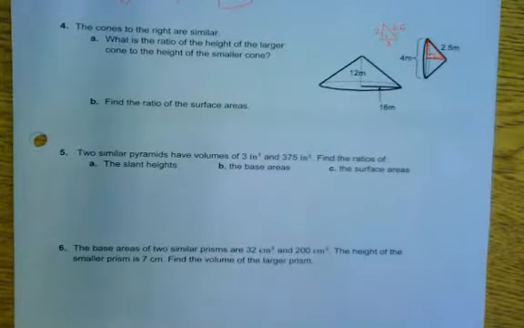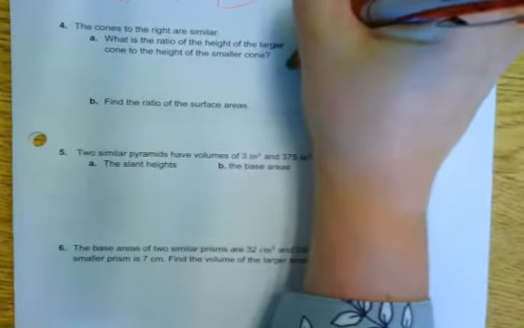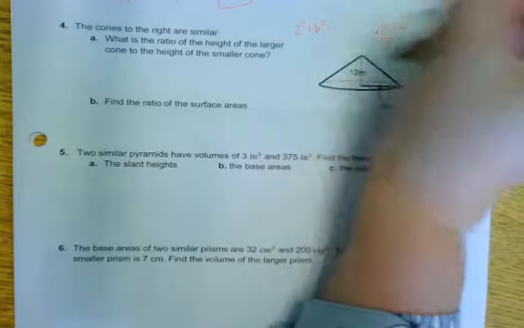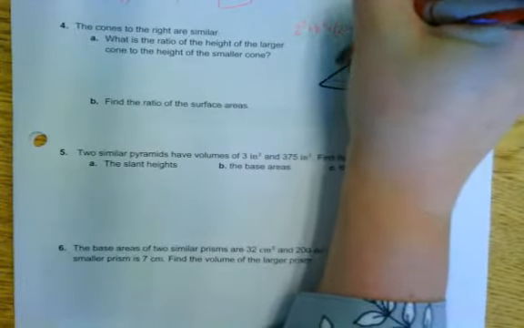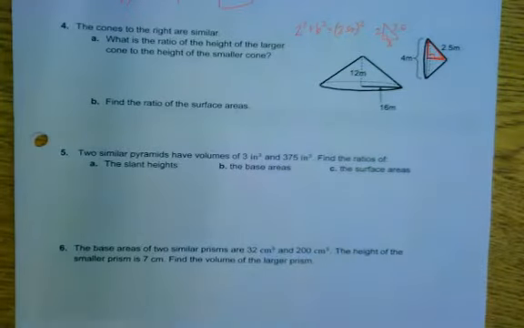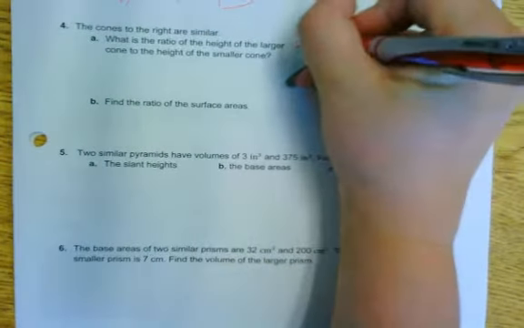So I have 2 squared plus B squared equals 2.5 squared. So type away at your calculator. What's 2.5 squared? Thanks. So subtract 4 from both sides.